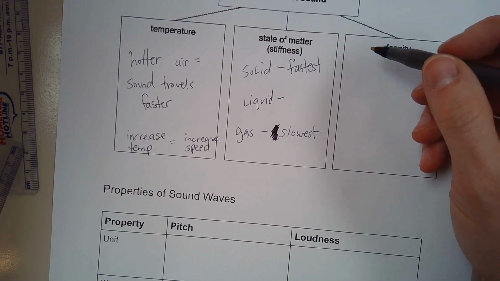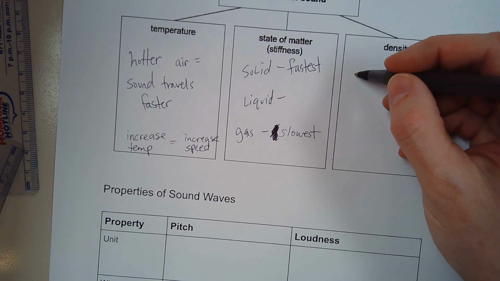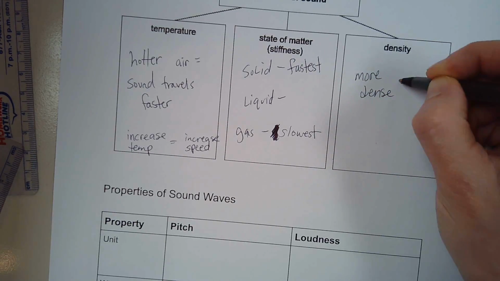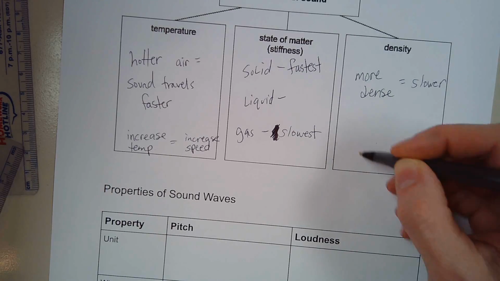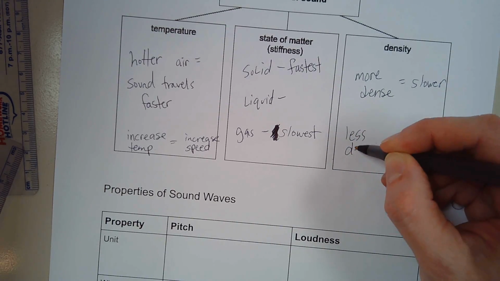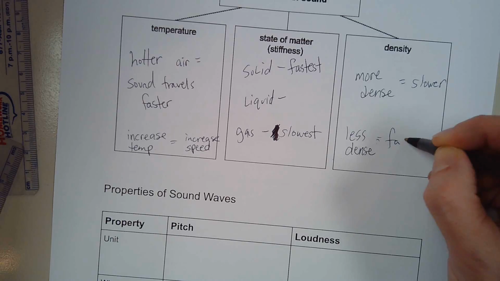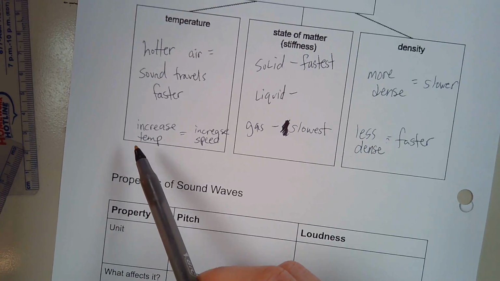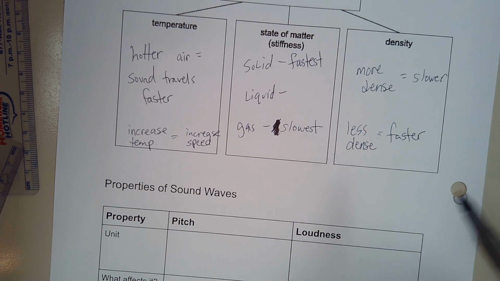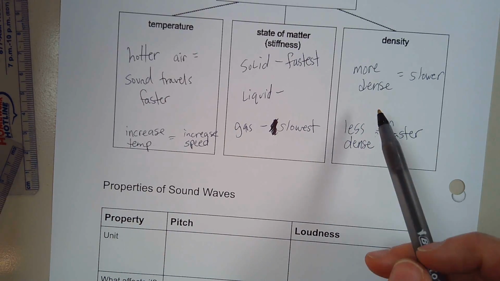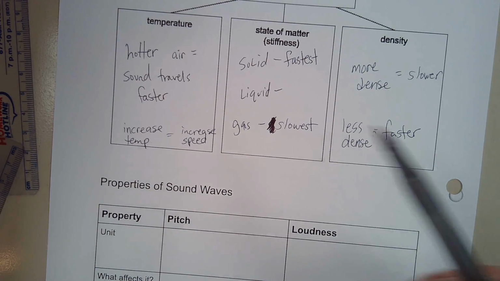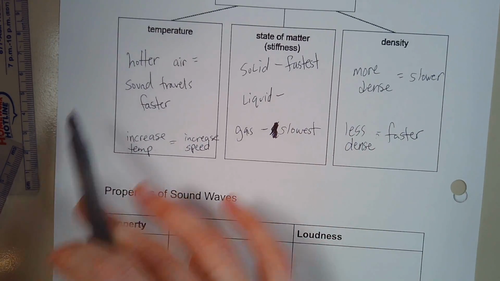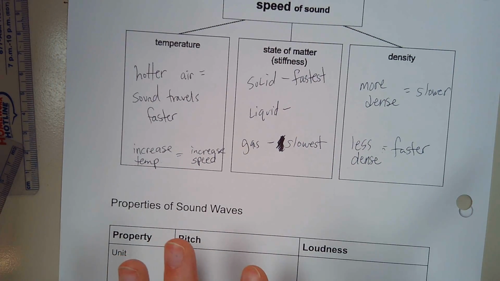Finally, density. So if I have two solid objects and one of them is very dense, so more dense, it's going to go slower. And if it's less dense, it's going to go faster. And so kind of back over here, if it's less dense, there's more space between the particles and it can go through. But if it's very, very tightly packed, then it's not going to go as fast. And this part is a little bit confusing. That's why this study guide might be helpful if you have any questions about that in the future.